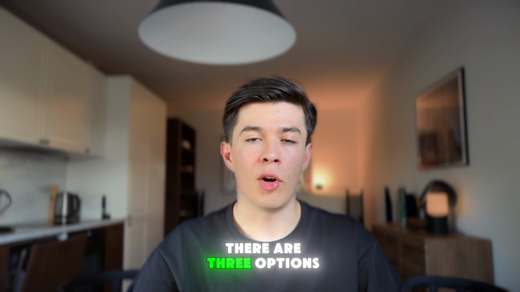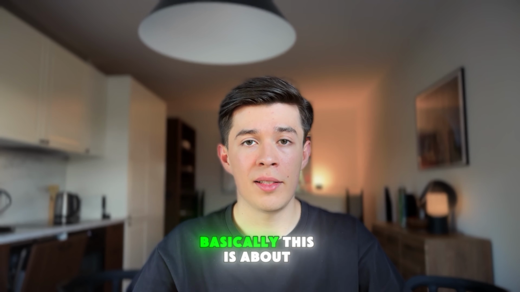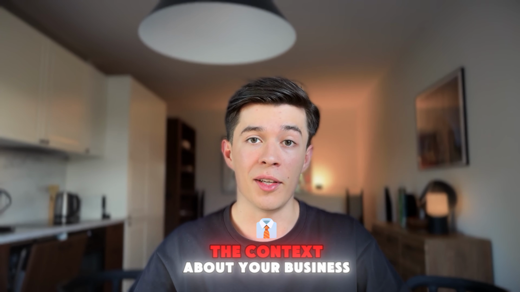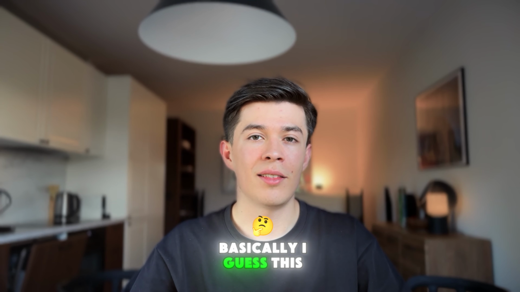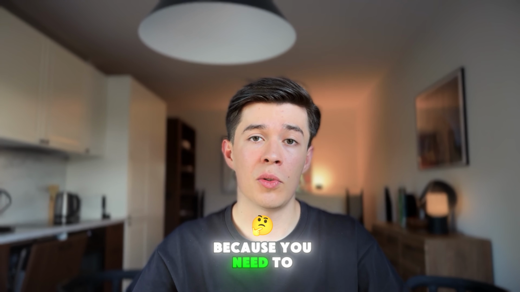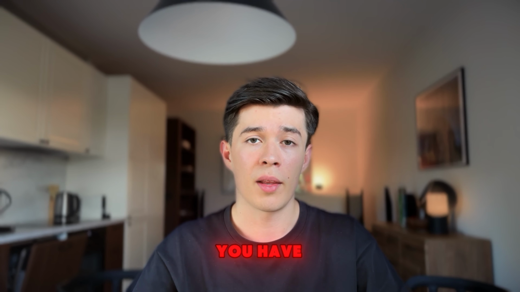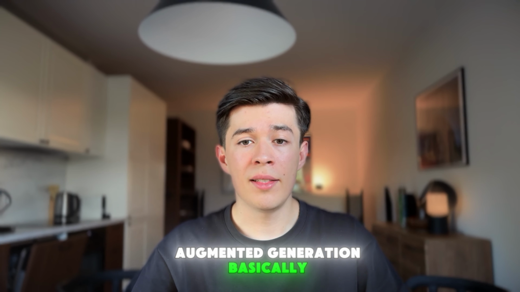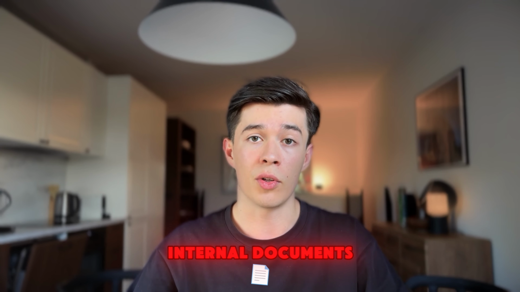So basically, there are three options to help AI to answer with the data that you know. First one is prompt engineering. Basically, this is about crafting your prompt this way so that you provide the context about your business. Second option is fine-tuning. Basically, I guess this is the most advanced option because you need to retrain the LLM with knowledge that you have. And the third option is RAG, Retrieval-Augmented Generation. Basically, you provide the model external context from your internal documents.